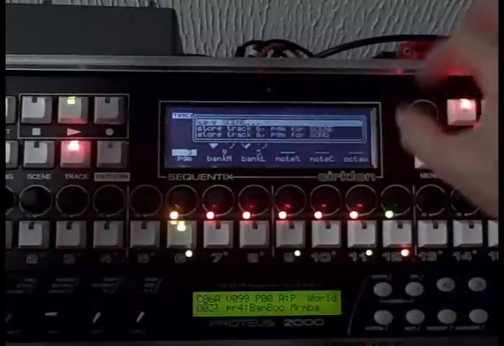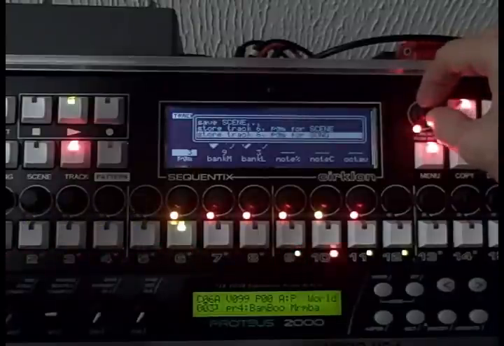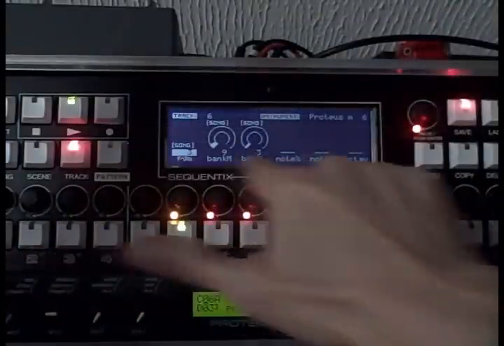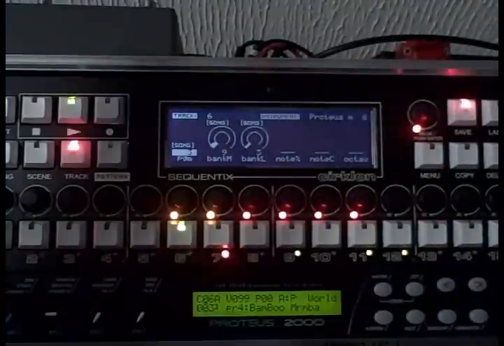Alright, we'll keep that. So save that, save the program for the song, and now every time the song loads up, that patch will fire off with an appropriate bank and stuff. That'll do for now.